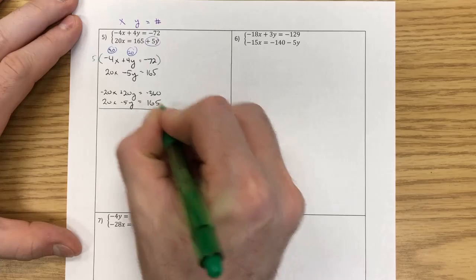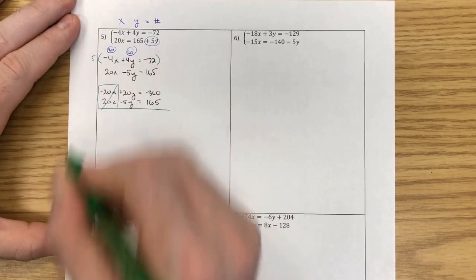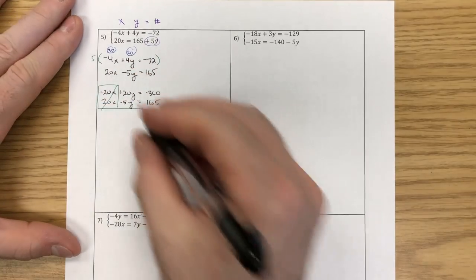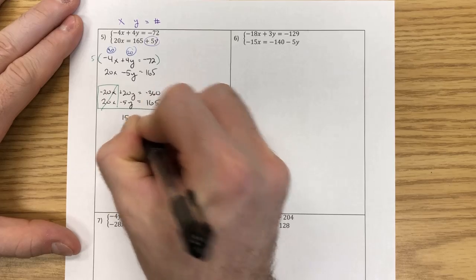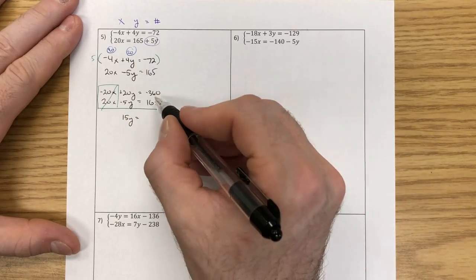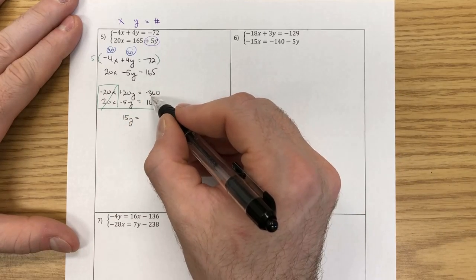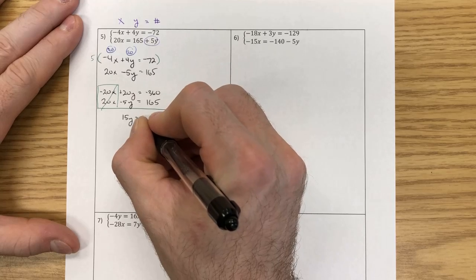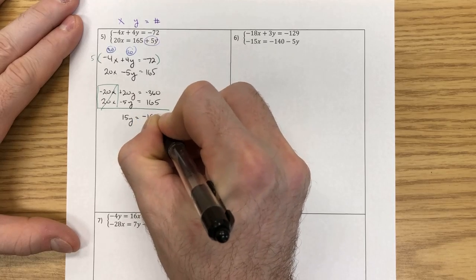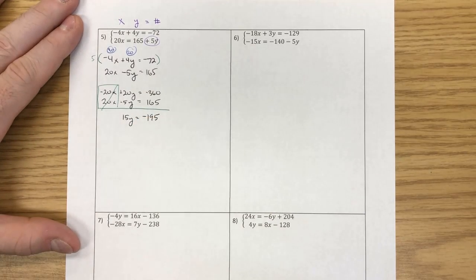And now when we add these together, my x's conveniently cancel out. We have 15y is equal to, let's see, 360 minus 165. That's going to be negative 195 if I did my math correctly.